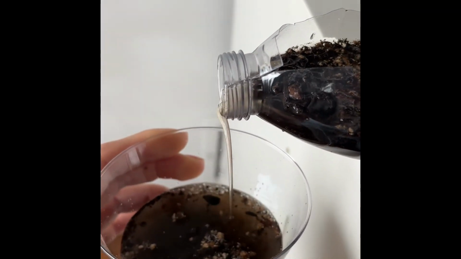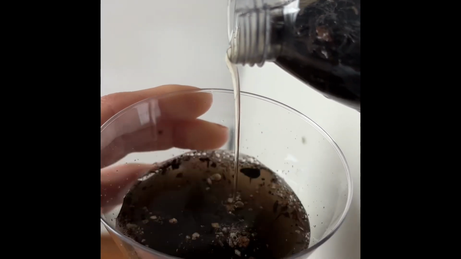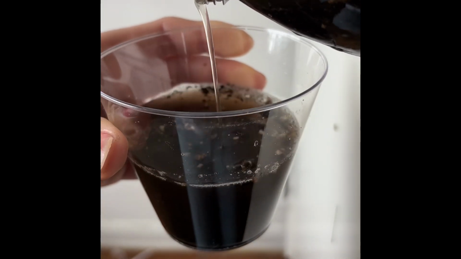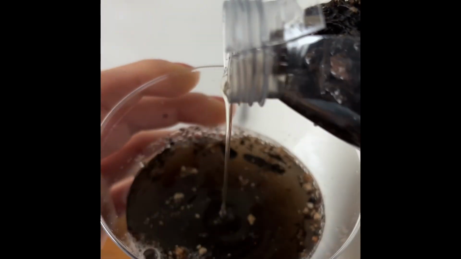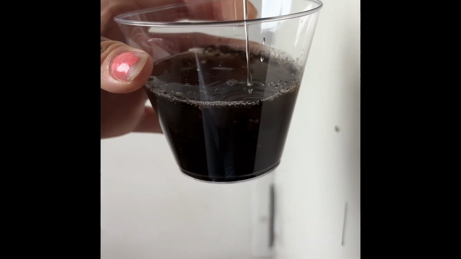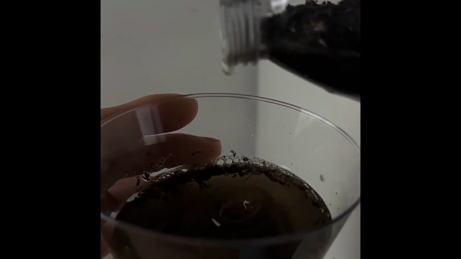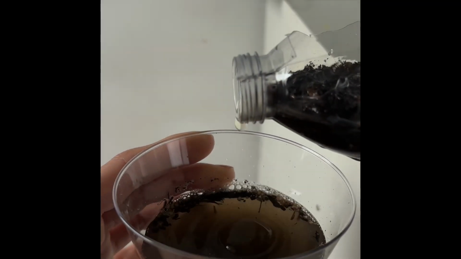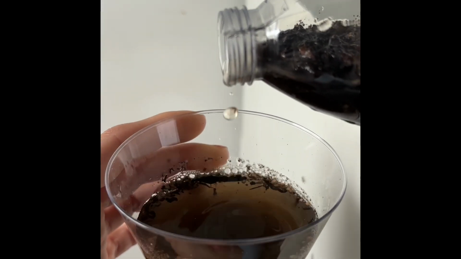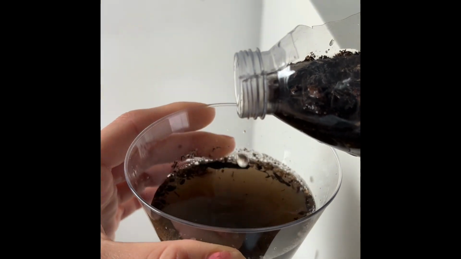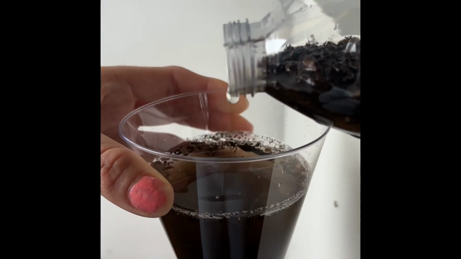Here we can see how cloudy and full of particles of soil this water cup has. It's pretty dark. You can see that the water that is pouring down is a little brown, and that comes from the water force pushing out the soil, since it's purely soil, into our bottle.